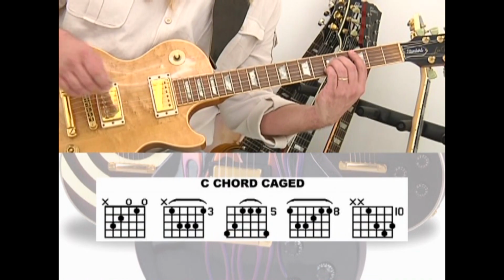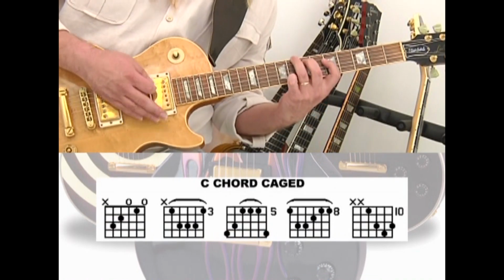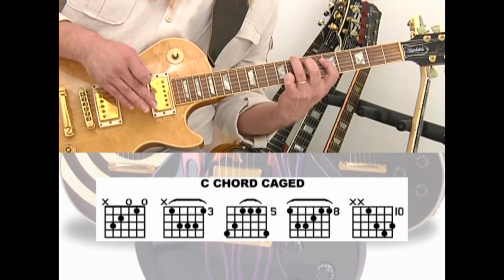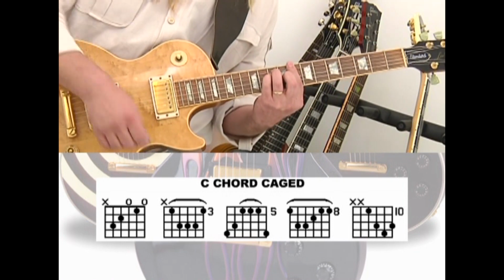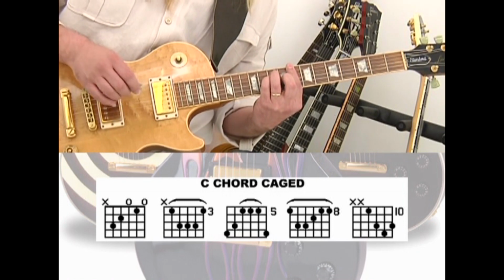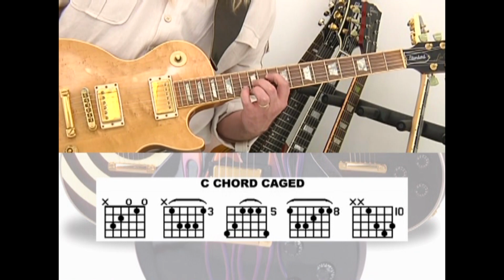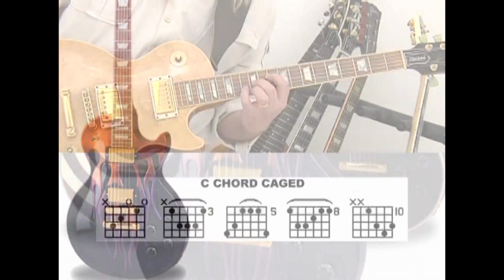Now let's practice the C CAGED with a slow and fast tempo. Remember, if you are a beginner or if some of these chord shapes are difficult for you, please use the easier fingerings we went over earlier. Once you get the hang of it, you can always come back and use the full fingerings.